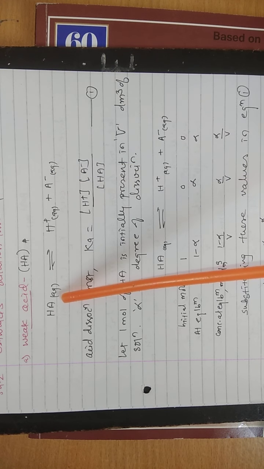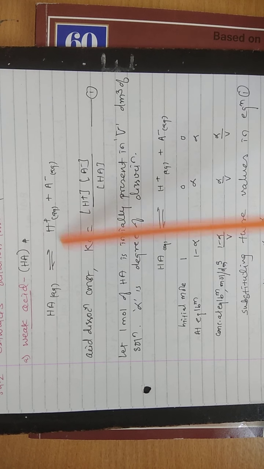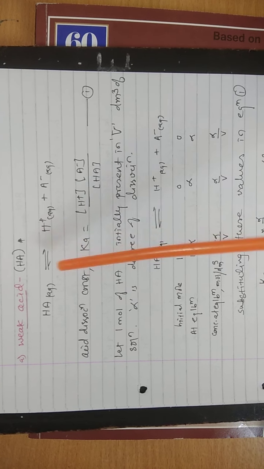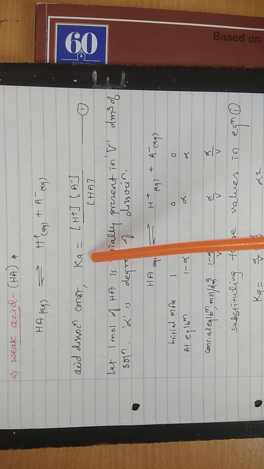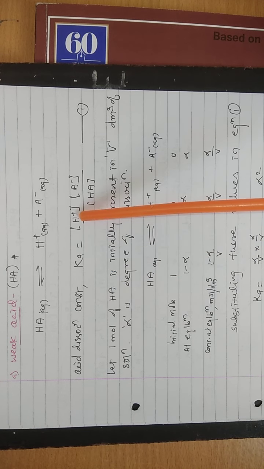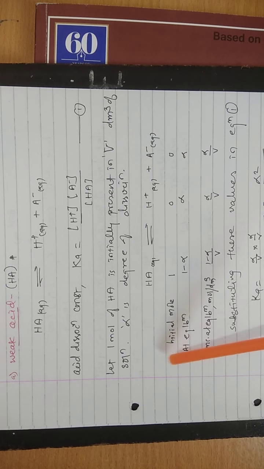Being weak, equilibrium is attained after some time. Now the acid dissociation constant, as we saw previously, Ka is equal to the H plus concentration times the A minus concentration divided by HA. Let 1 mole of HA be initially present in V dm cube of solution. That means only 1 mole is dissolved in V liters or dm cube of the solution, and alpha is the degree of dissociation.